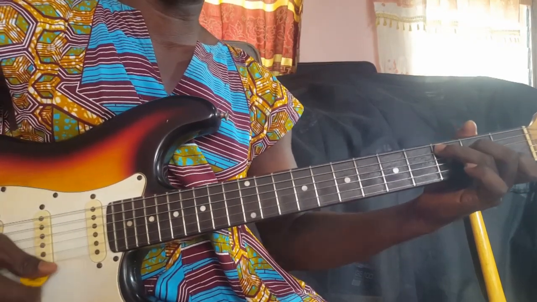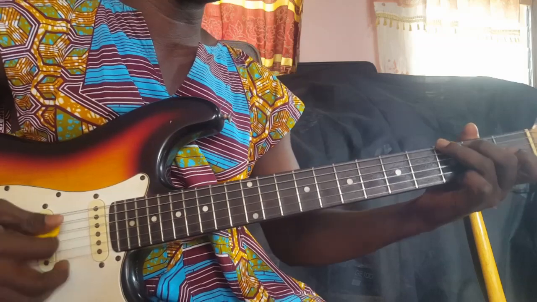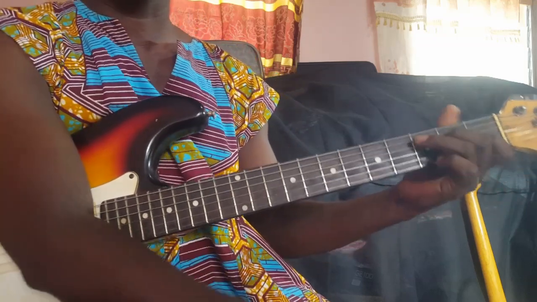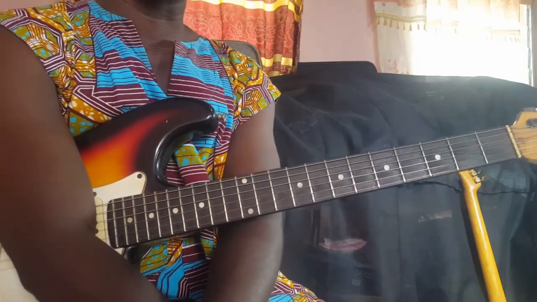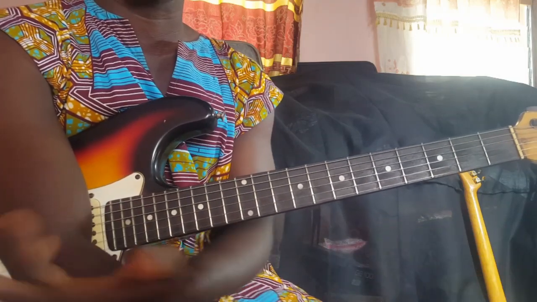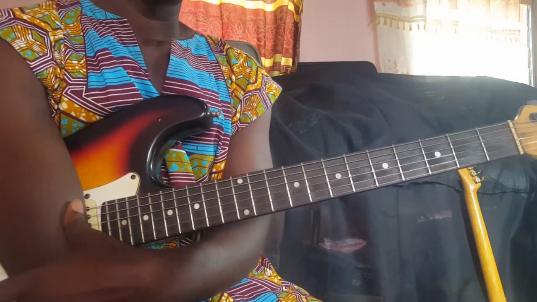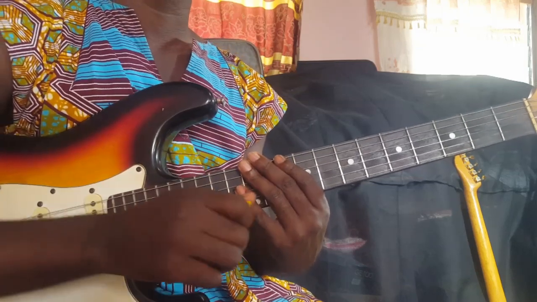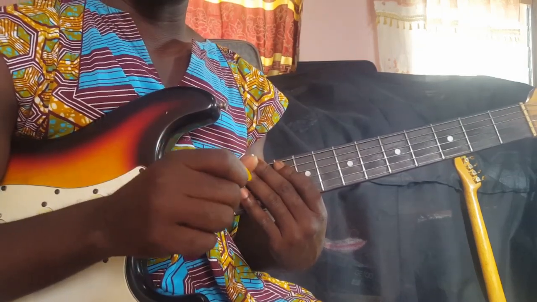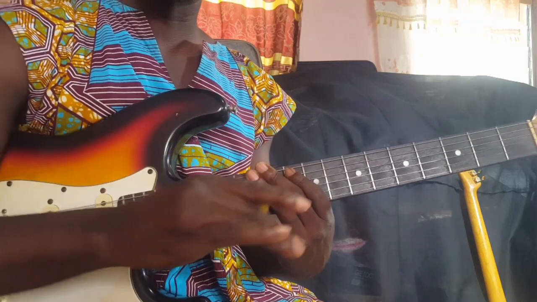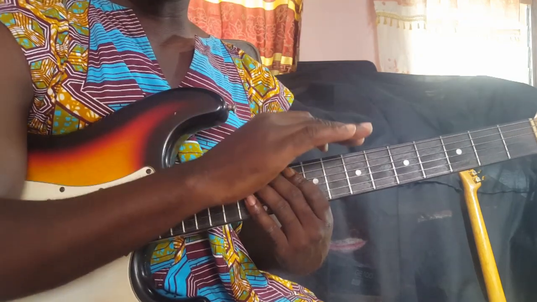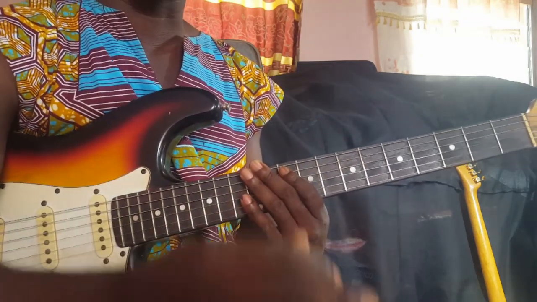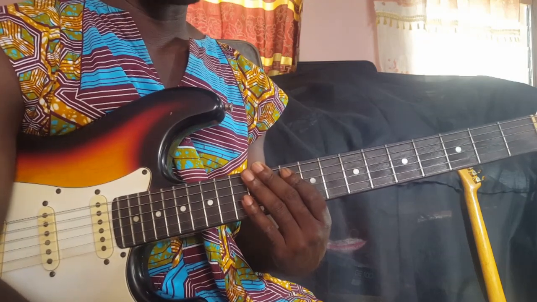It is the responsibility of the keyboardist to play the chords. It's not your responsibility as a guitarist. During worship, it is the responsibility of you, the lead guitarist, to provide the embellishments that will drive the Spirit of God in the song.